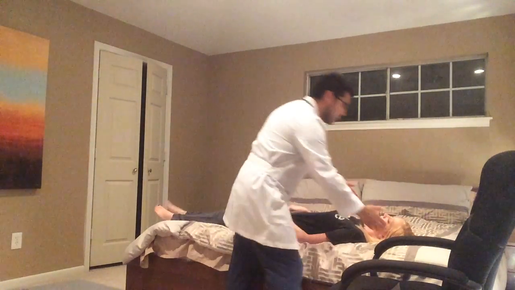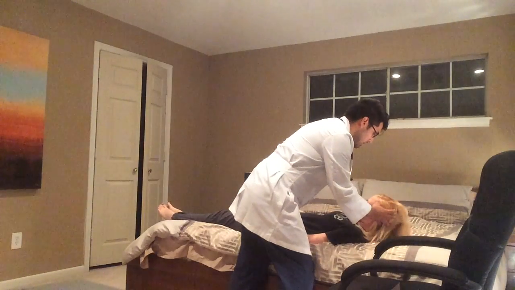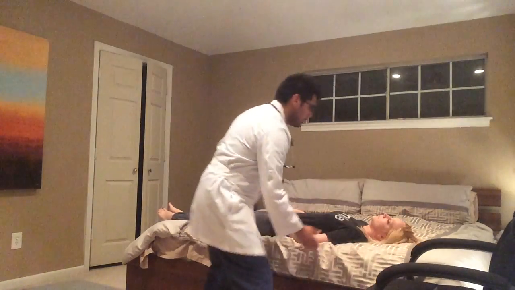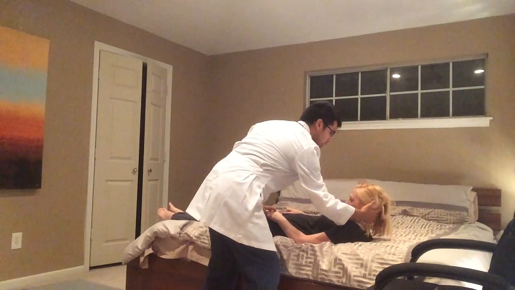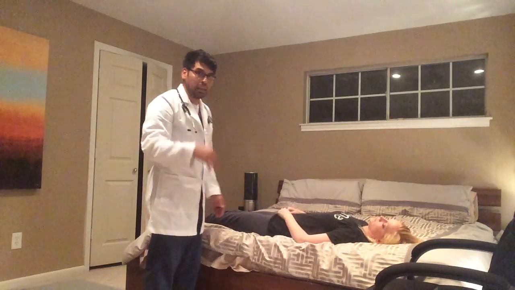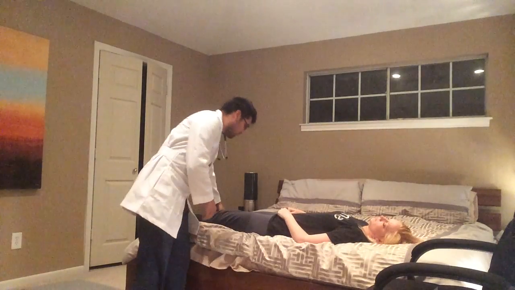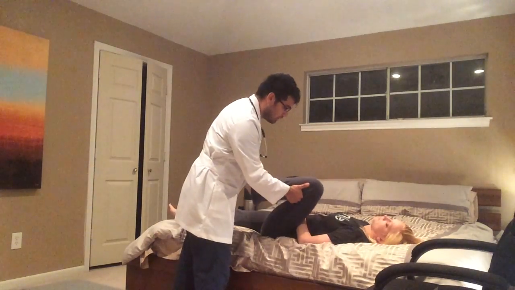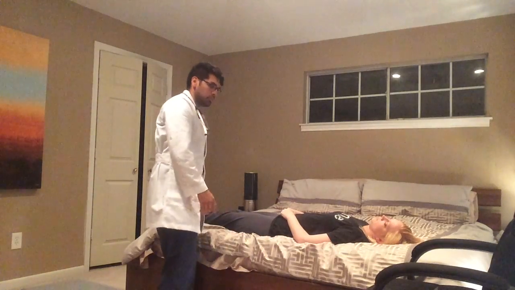So we would take her head and bring her chin to her chest. If there is no stiffness or pain, it's a negative test. We'll also do the Kernig sign, where you take her leg. If there's any resistance, which there is not, that is also a possible sign of meningitis.